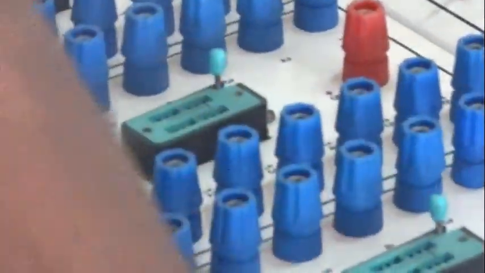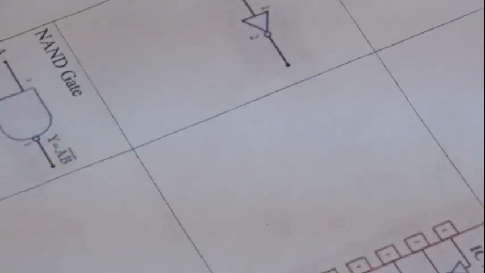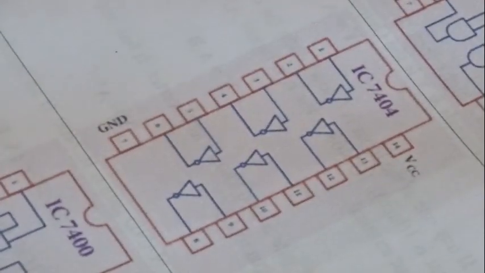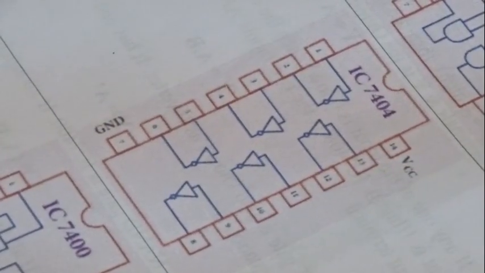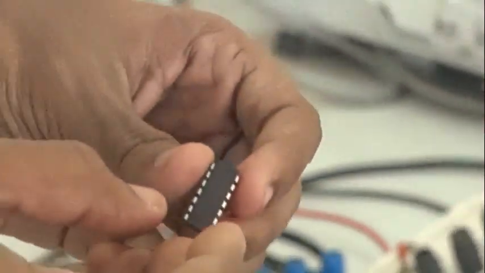Next we'll do the connection for the NOT gate. So make both the switches off, switch off the trainer kit and remove the connection for this. For the NOT gate, I'm going to use the IC number 7404.